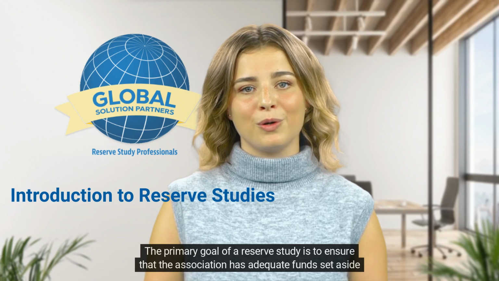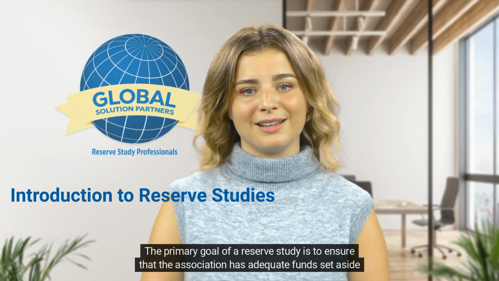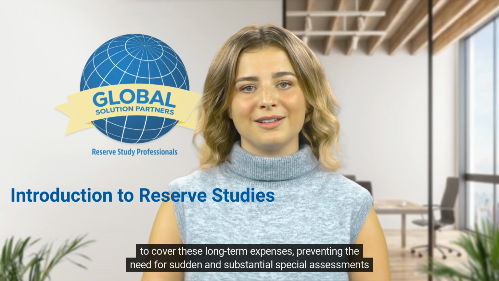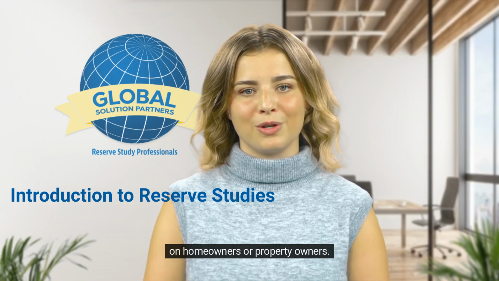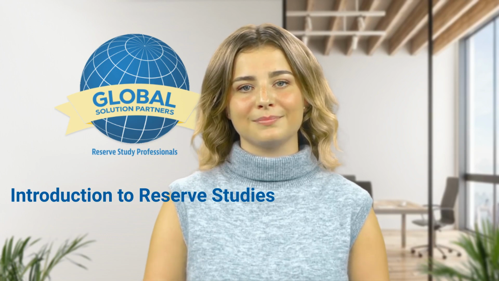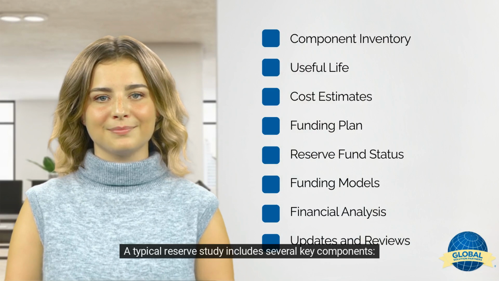The primary goal of a reserve study is to ensure that the association has adequate funds set aside to cover these long-term expenses, preventing the need for sudden and substantial special assessments on homeowners or property owners. A typical reserve study includes several key components.